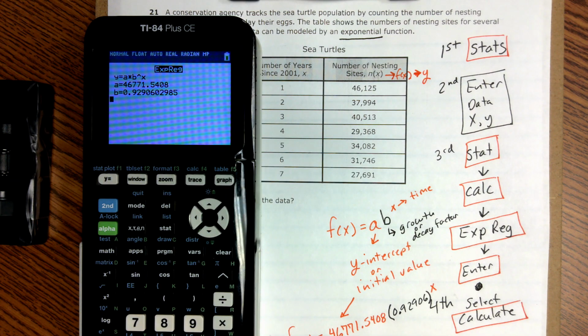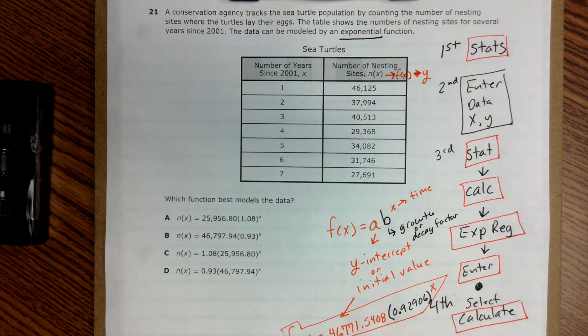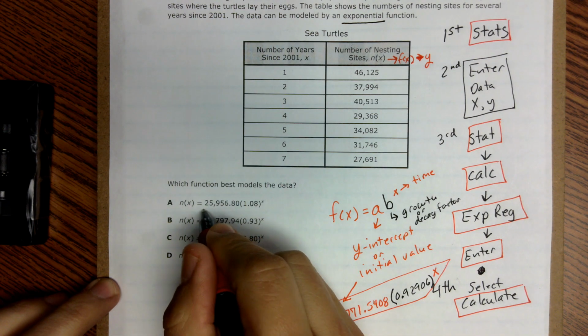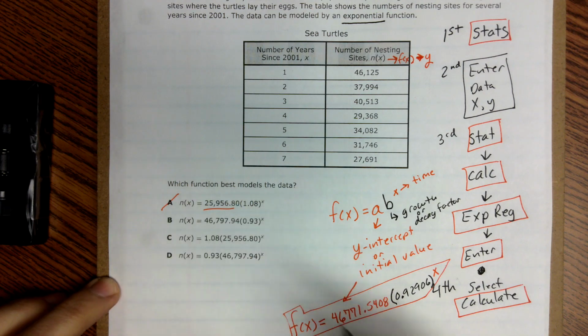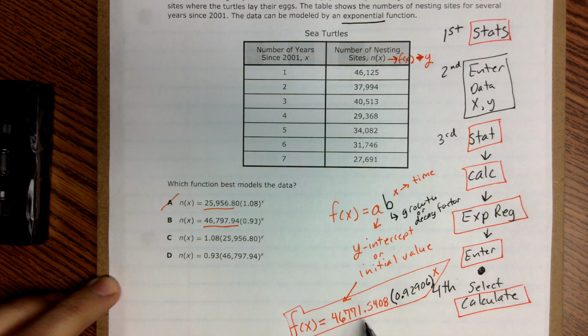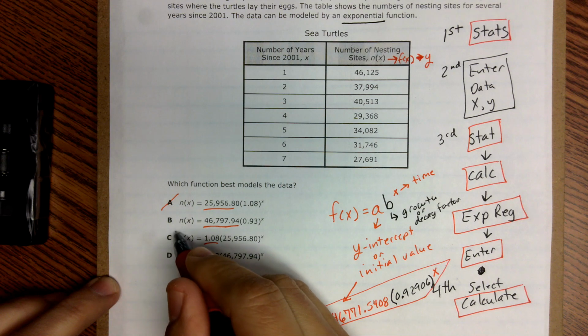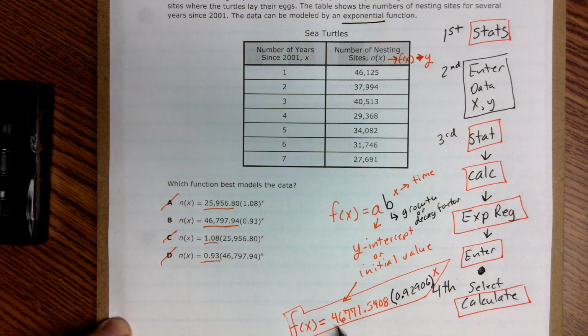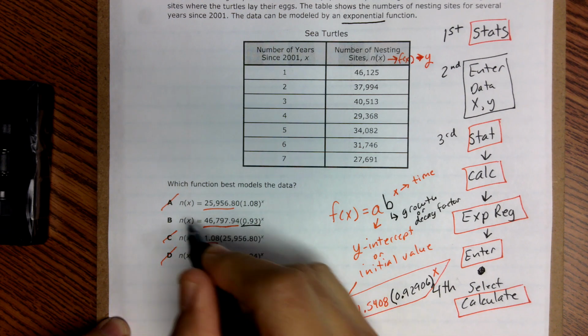And what we want to do now is find the answer choice that looks closest to what we have right here. And that's going to be our function. So I'm going to move this out of the way. If I'm looking at this, notice this number is 46771. Move it up a little bit. This number is 46771. If I look right here, this one has 25956. So it's not A. This one has 46797.94. This one has 1.08. So it's not that one. This one has 0.93. It's not that one. So the closest answer to what we have here, 46771, and then 0.929 is going to be B.